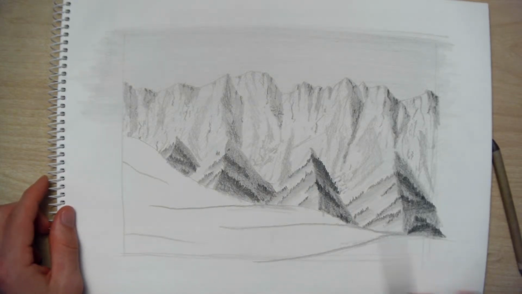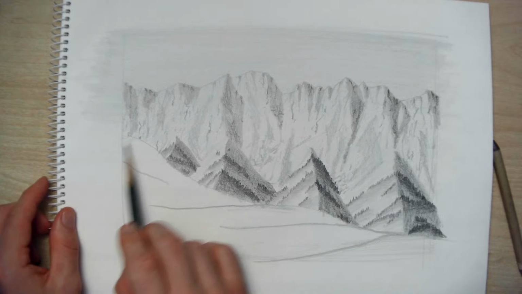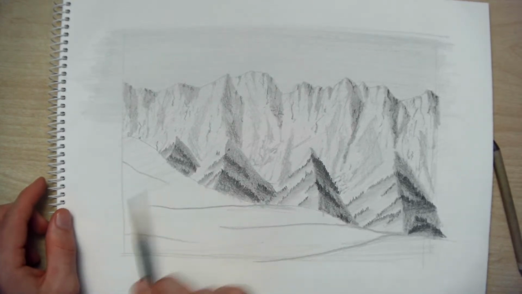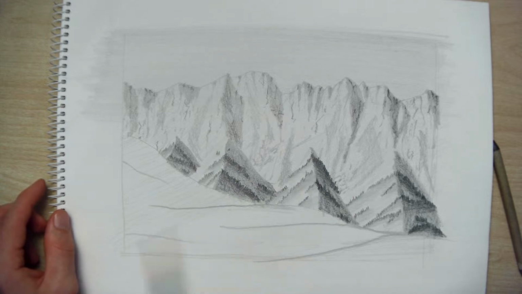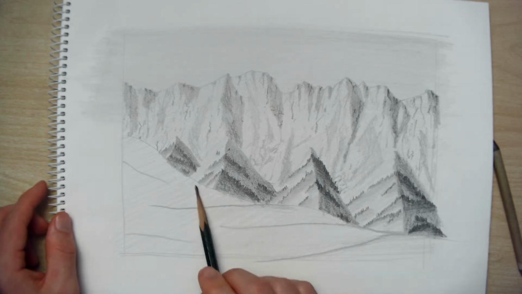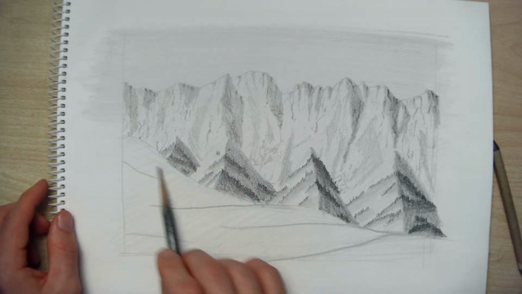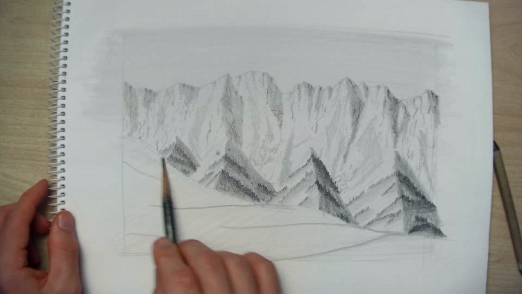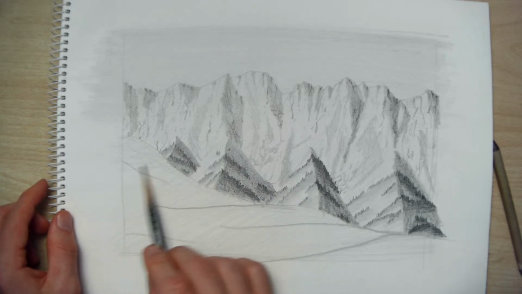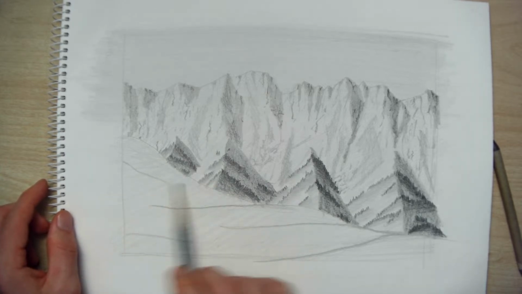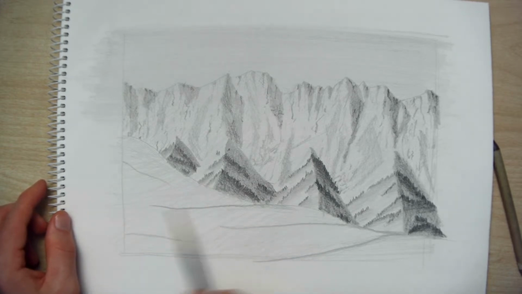Okay, now I'll just quickly give the entire area a value so that it's not completely light, because only reflection of lights are completely light, and I only use the light and completely untouched whiteness of the piece of paper for reflections of light.